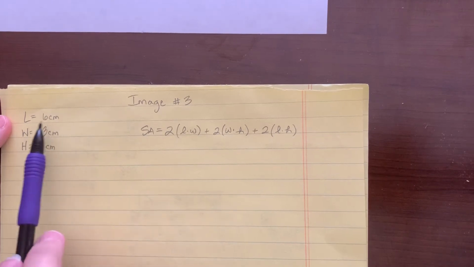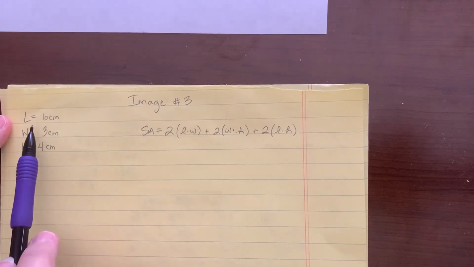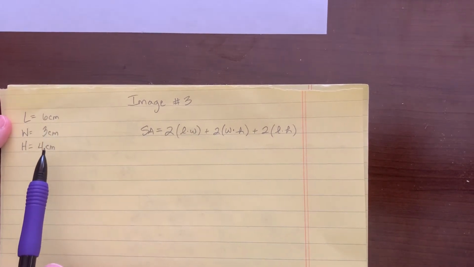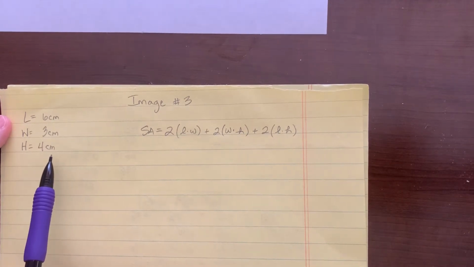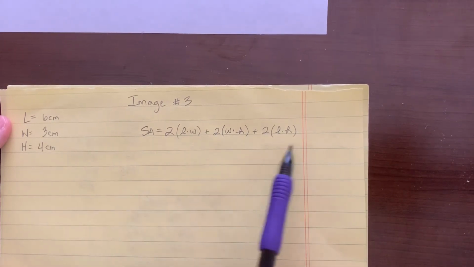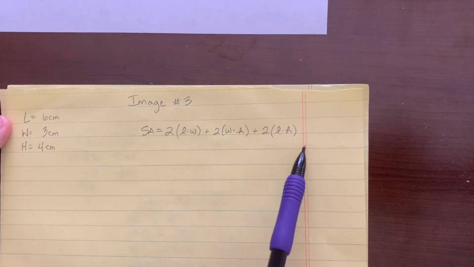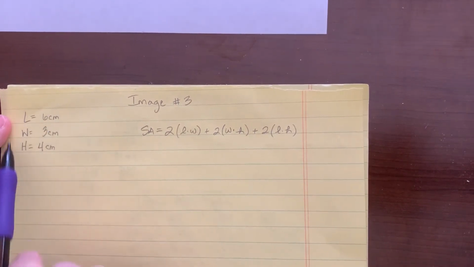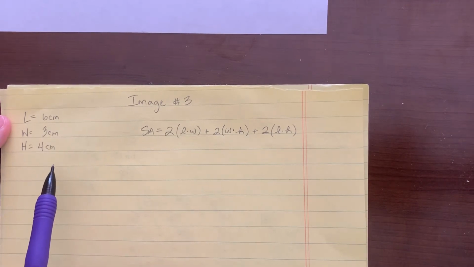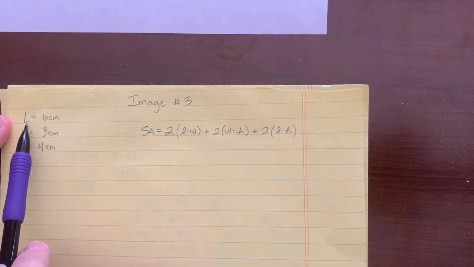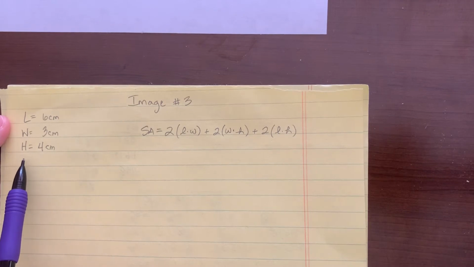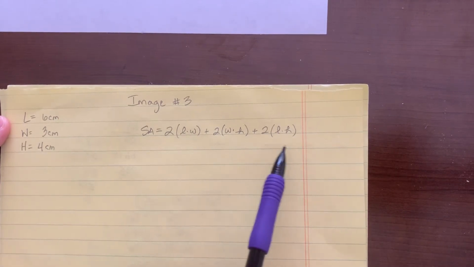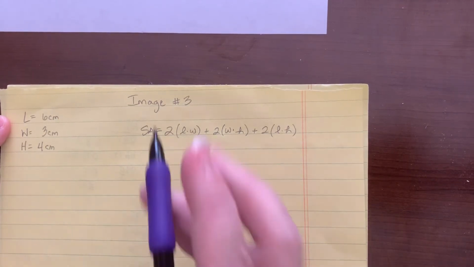If you don't agree with this, if you have your length as your width or your width as your length, that's okay, as long as you keep it whatever it is in here. We're doing everything twice, so it doesn't really matter. That's why I always like to write myself this love note over at the side, identifying what I want the length and the width and the height to be. That way I can keep track when I'm substituting into my formula.